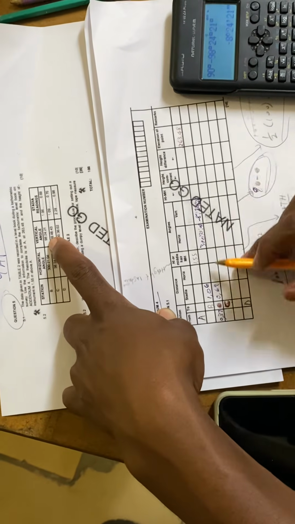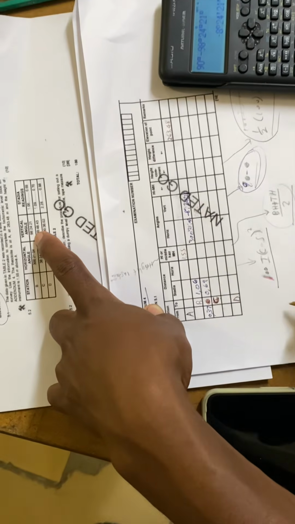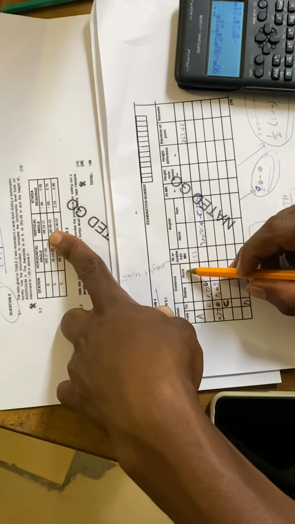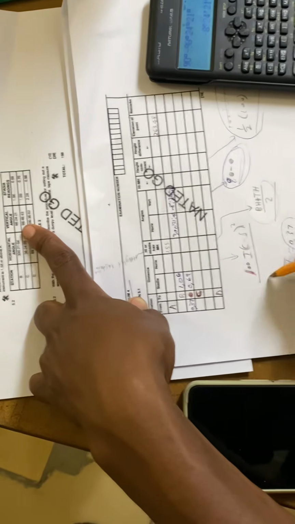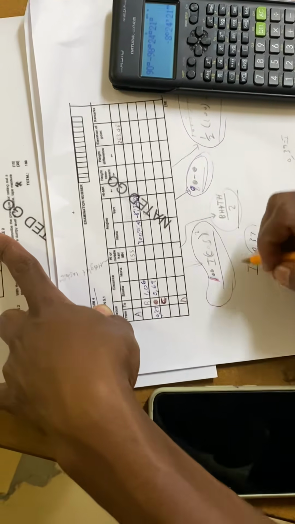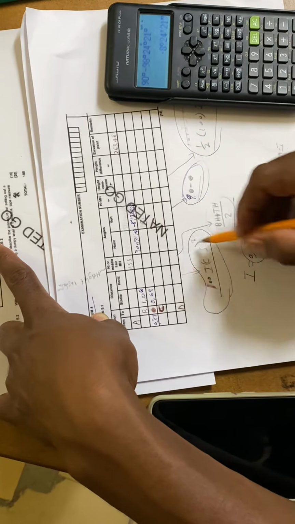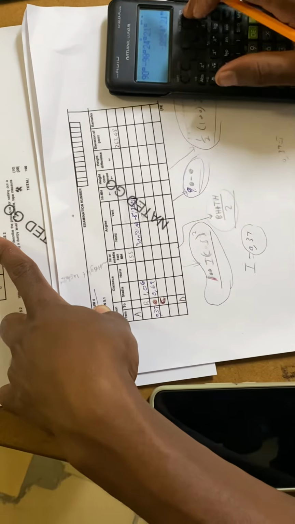Okay. Then after getting this angle, it's where you can calculate the horizontal distance. We are going to use this formula. So I have the angle and everything.